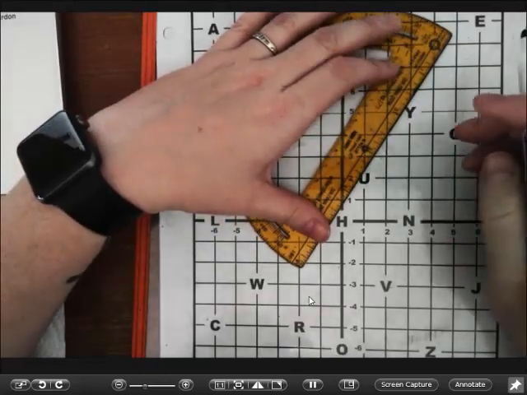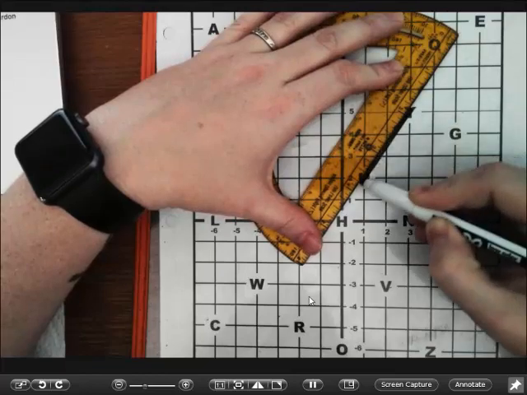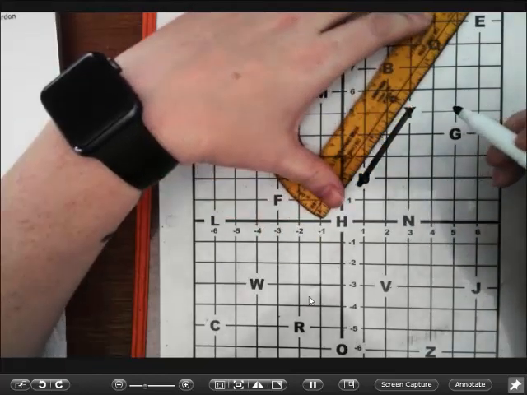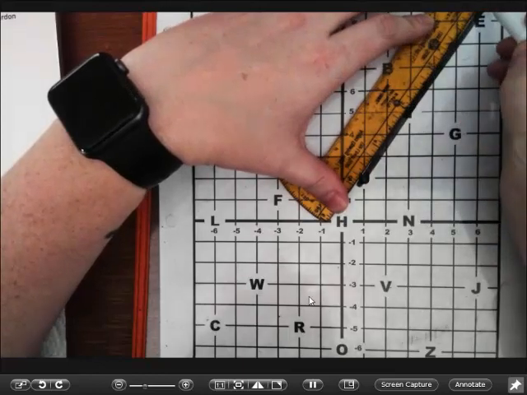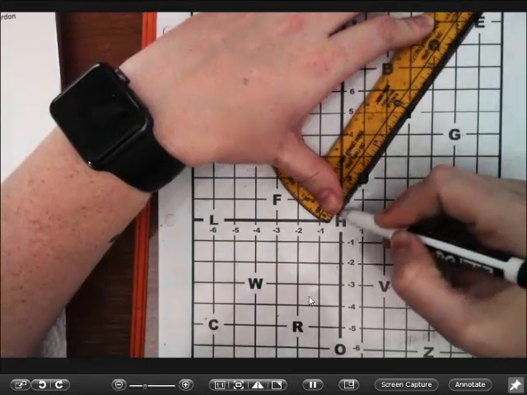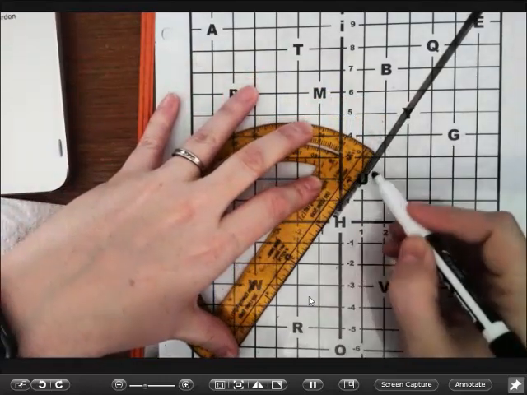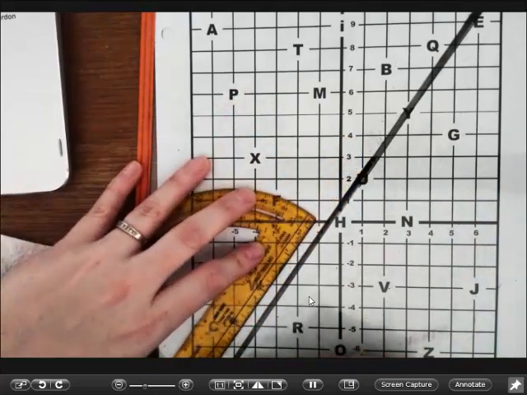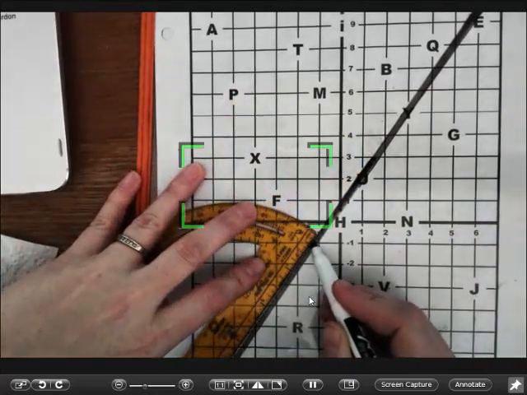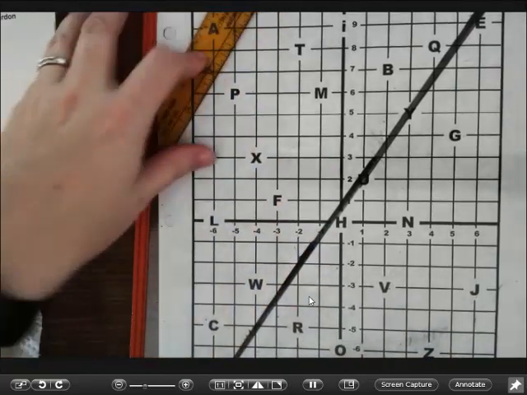Yeah, so Mr. Malmer stole my rulers for the day, so I'll have those back tomorrow. That'll make this a little bit easier. Alright, that's a lot better.